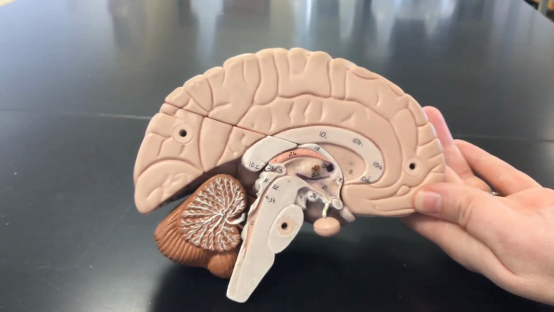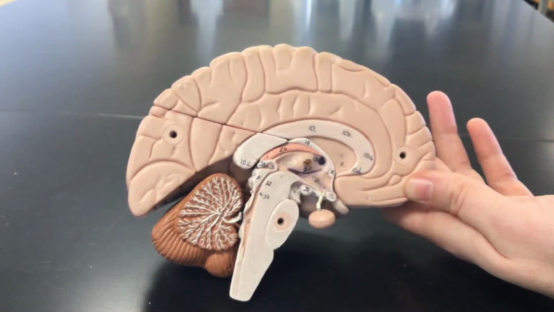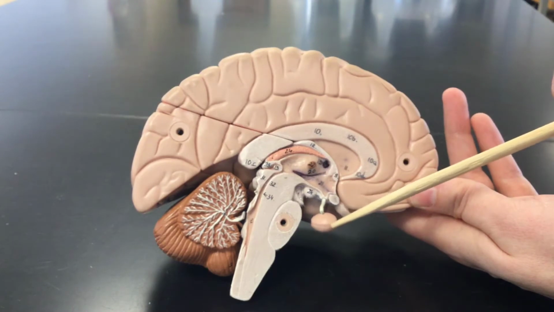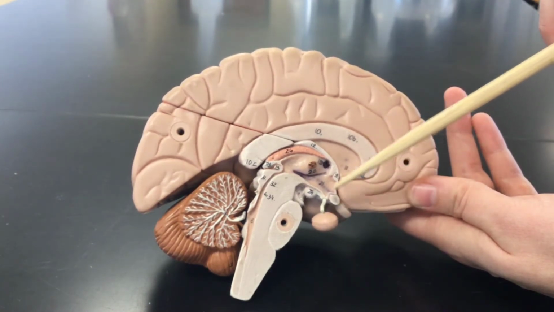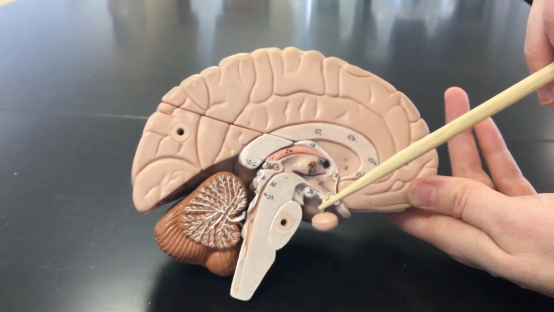All right, in this video we're going over the endocrine structures of the brain, so this one should be pretty quick. And so first we have the pituitary gland. It's this little gland that comes down off of the hypothalamus. It's attached to the hypothalamus by this infundibulum, or infundibular stalk.